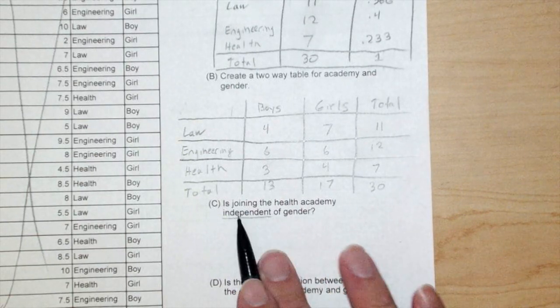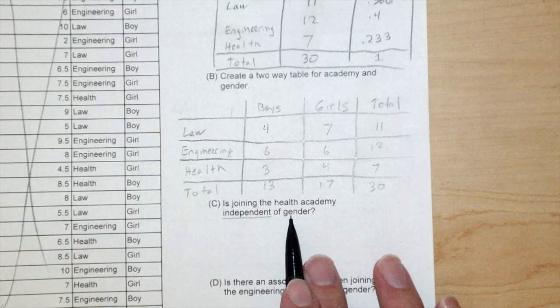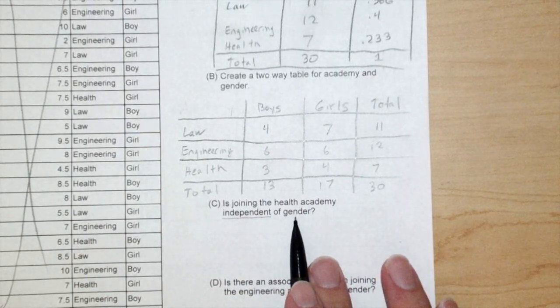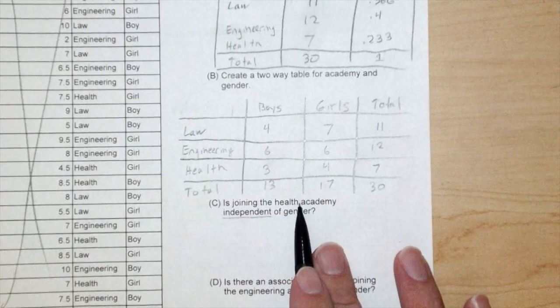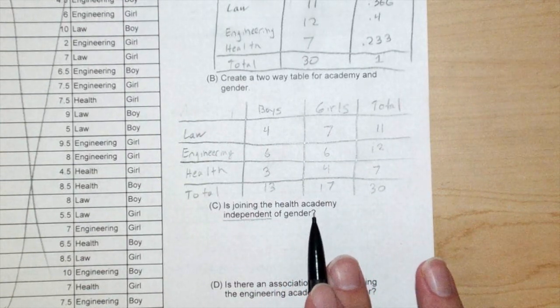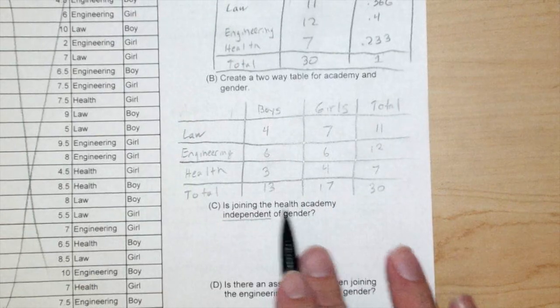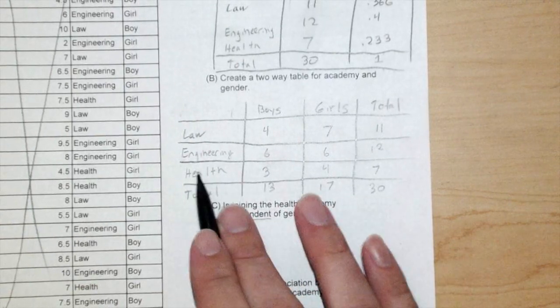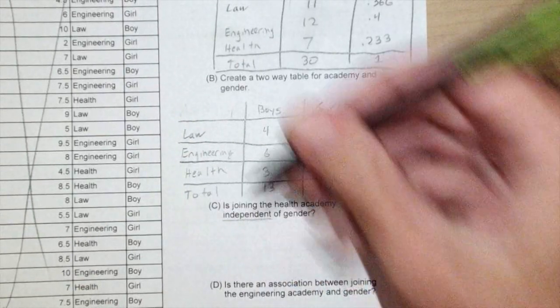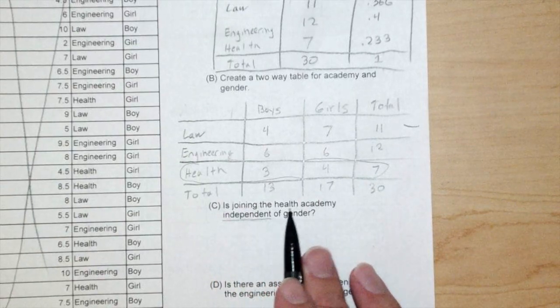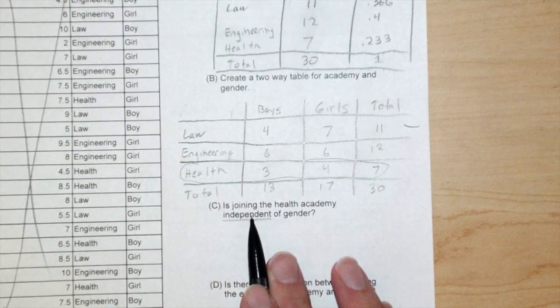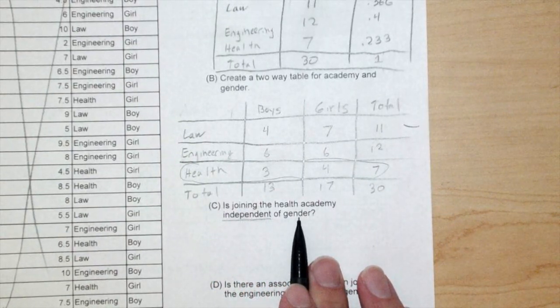And what independent means is that it doesn't matter if you identify as a girl or a boy, you're going to join the Health Academy at the exact same rate. Okay? So the key to this is to figure out what we're talking about. We're talking about joining the Health Academy, which is this row. So I'm always going to recommend you circle the row. And it's talking about joining the Health Academy and if it's independent of gender.